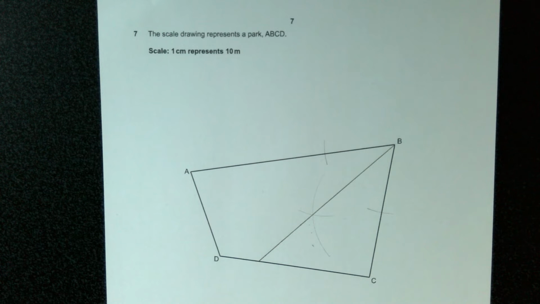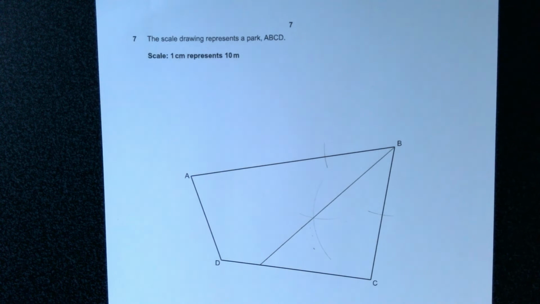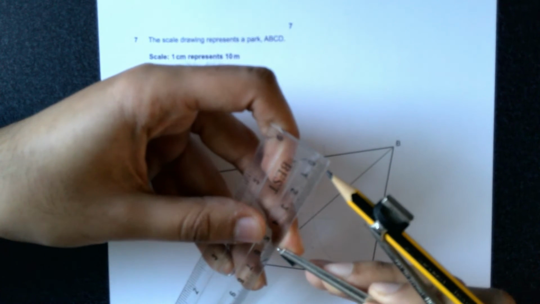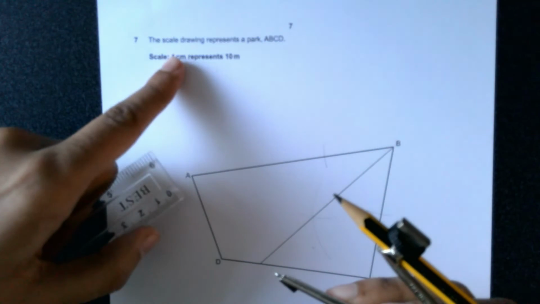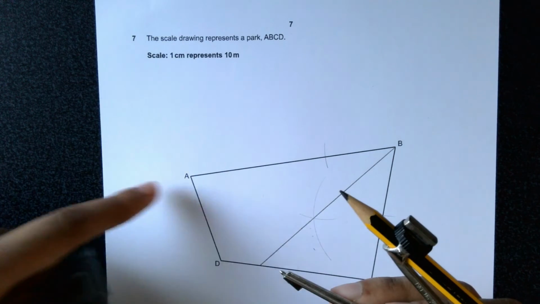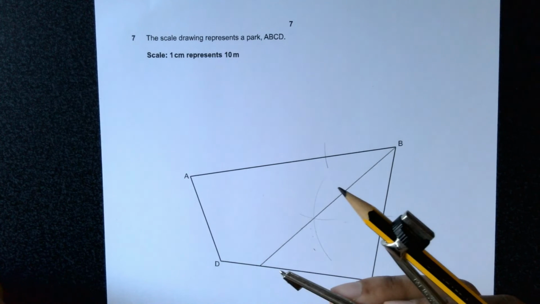The first thing we need to do is, if we use the scale, 1 centimeter represents 10 meters, we've got 50 meters from C, so we find a radius of 5 centimeters, because if 1 centimeter represents 10 meters, then 50 meters will be represented by 5 centimeters on our diagram.